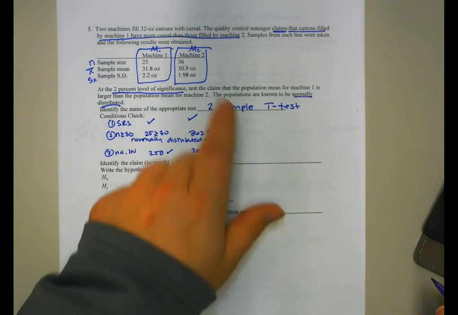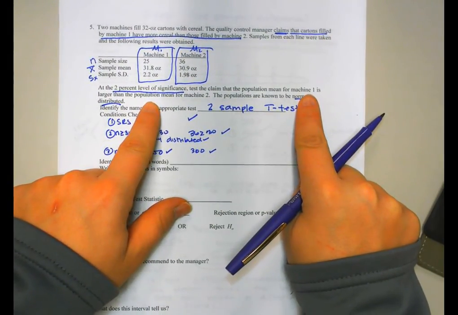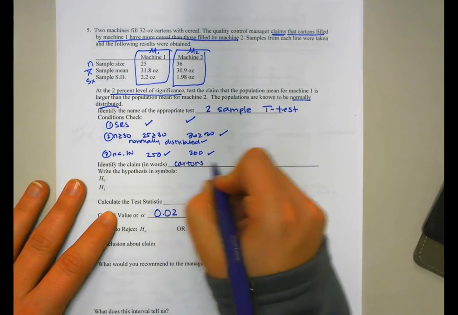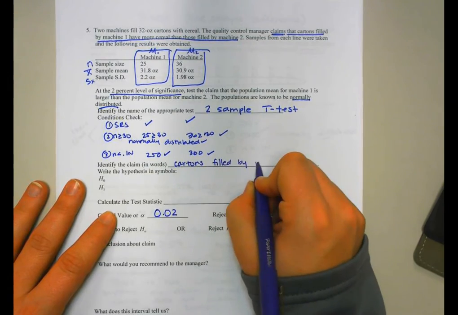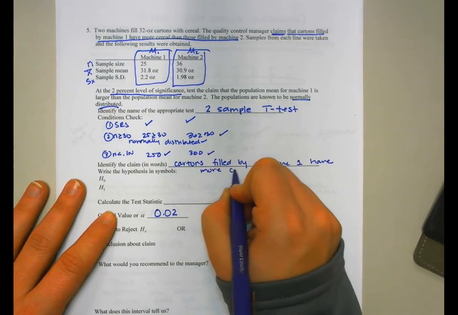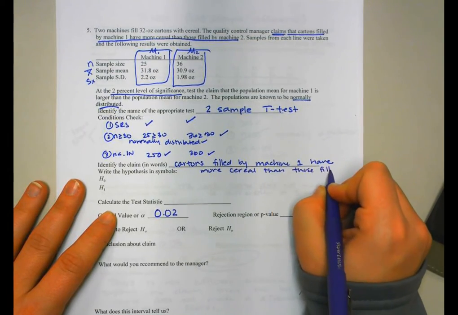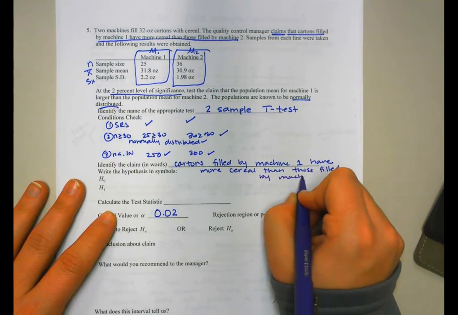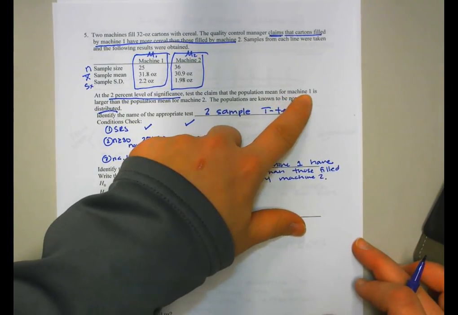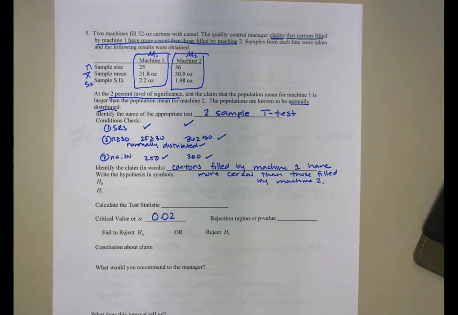All right, so we're testing the claim that the population, and you could write this one or this one. I don't really care, they're basically the same thing. But cartons filled by machine 1 have more cereal than those filled by machine 2. If you want to write that the claim is that the population mean for machine 1 is larger than the population mean for machine 2, totally fine because it's essentially the same thing.